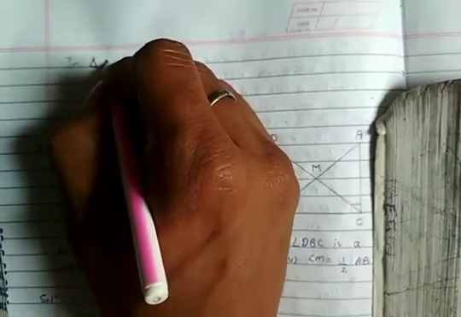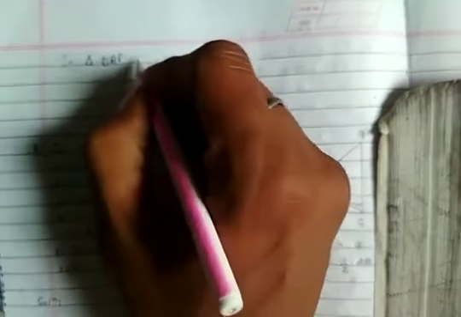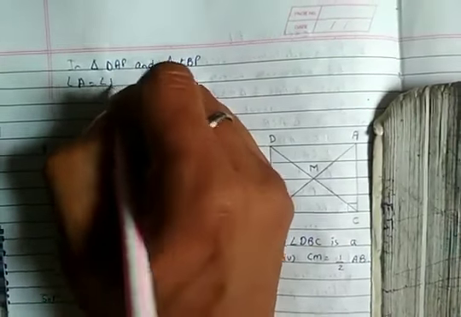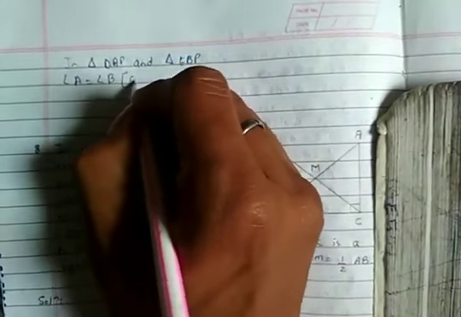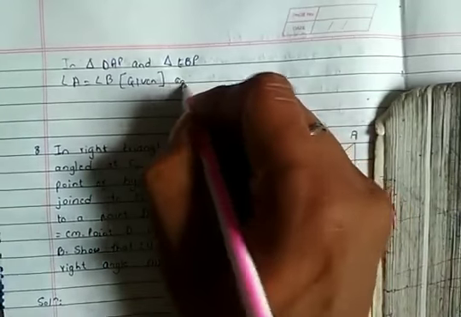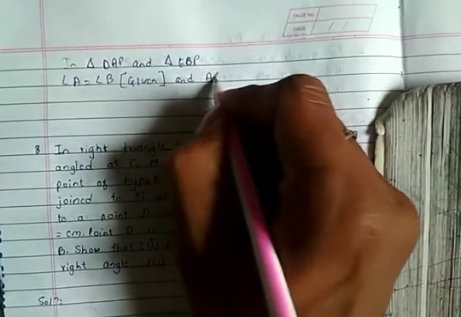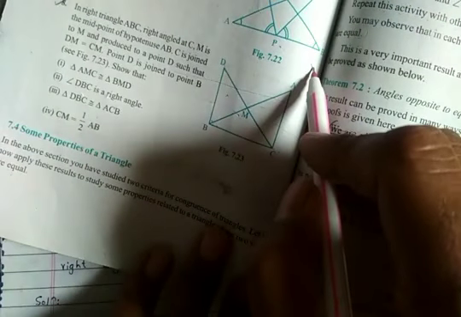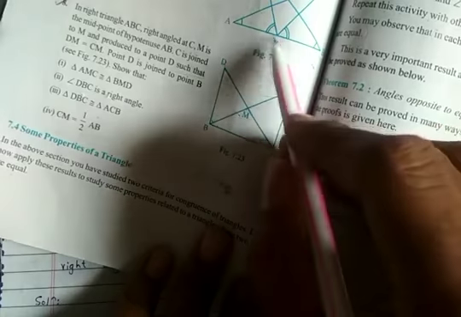In triangle DAP and triangle EBP, angle A is equal to angle B is given, and AP equal to PB, right? See here, AP equal to PB. This is also given since P is the midpoint of A and B, right?